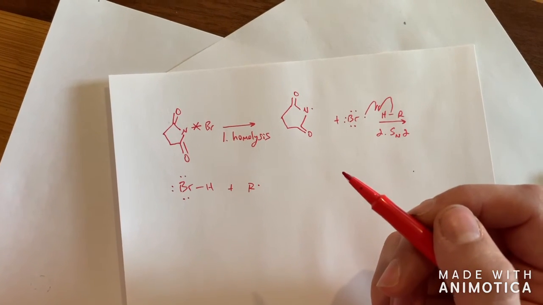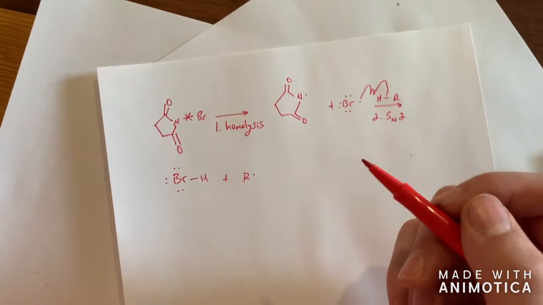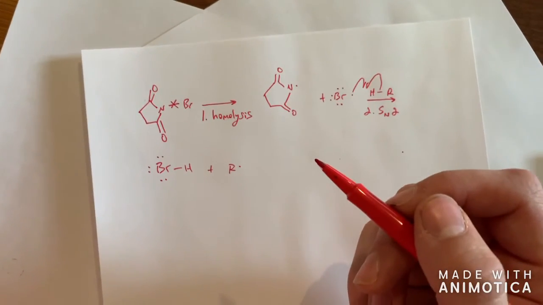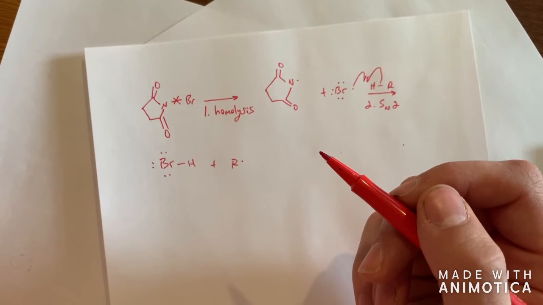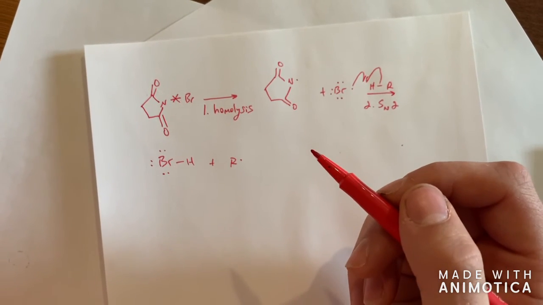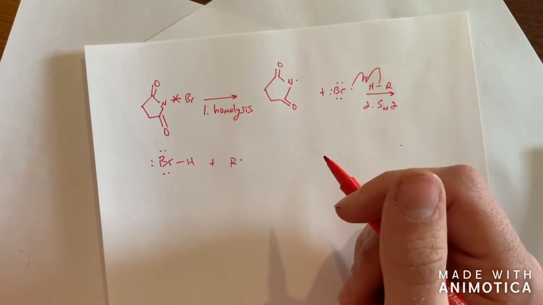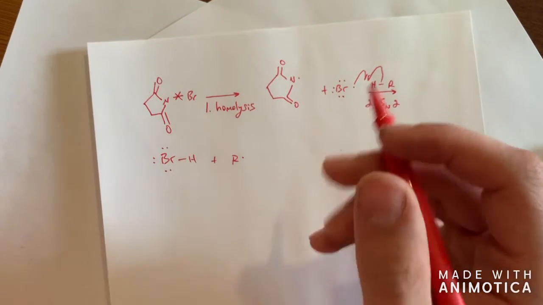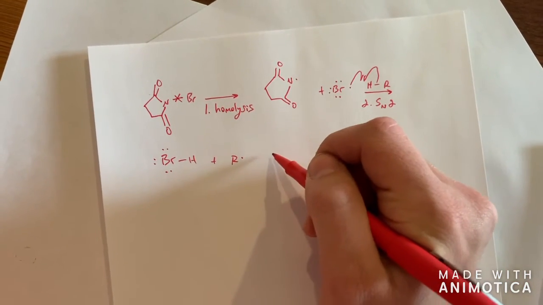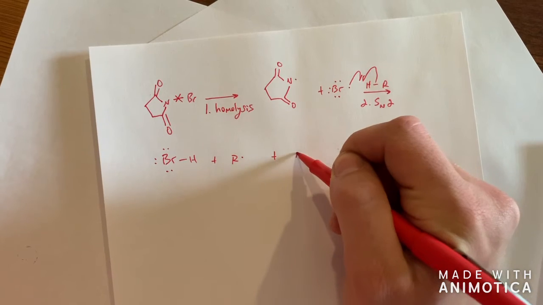For the second to last step, before our product is formed, we have this acidic combination of the leftover NBS that hasn't been used. So we're going to put that in there.